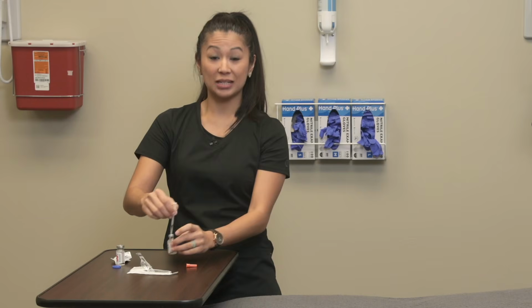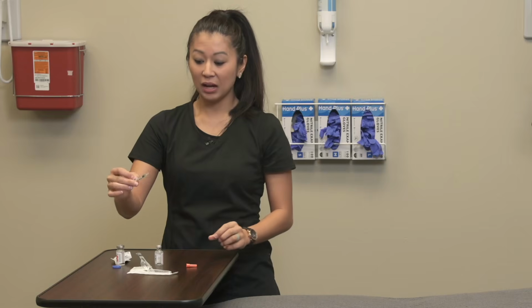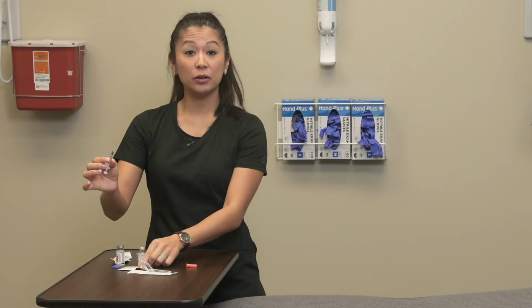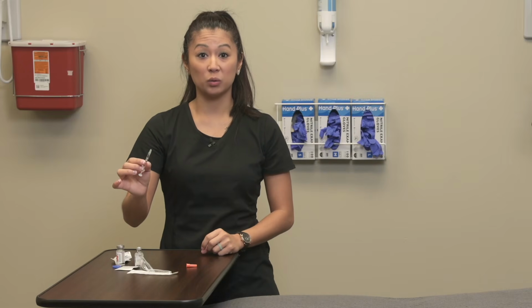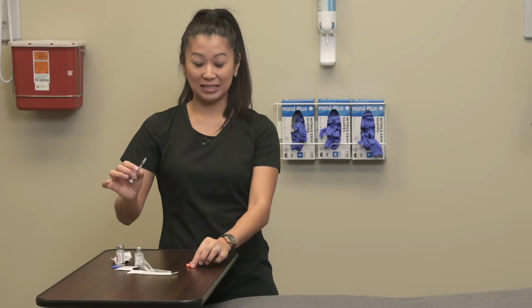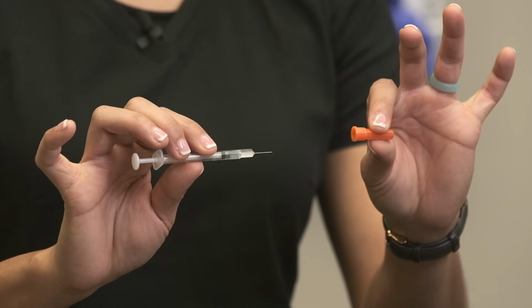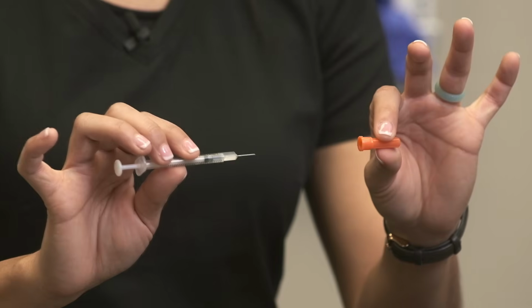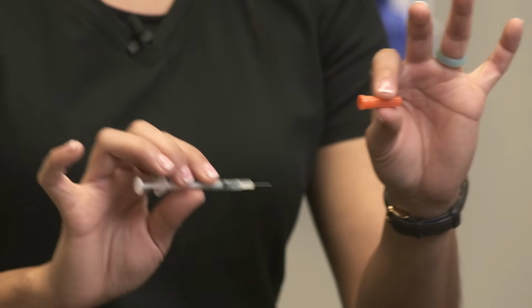So I'm going to push this back down. I've got my needle. Now you notice my needle is exposed. Here's what we do not want you to do: take this cap and recap in the air. As you can imagine, I could stick myself, I could miss.